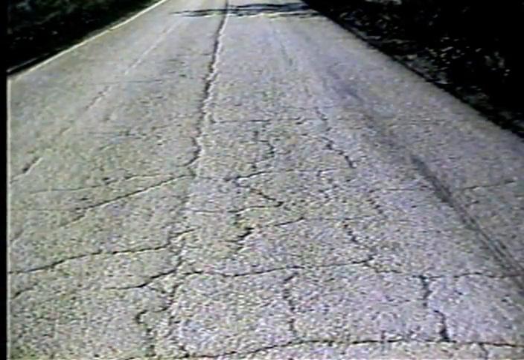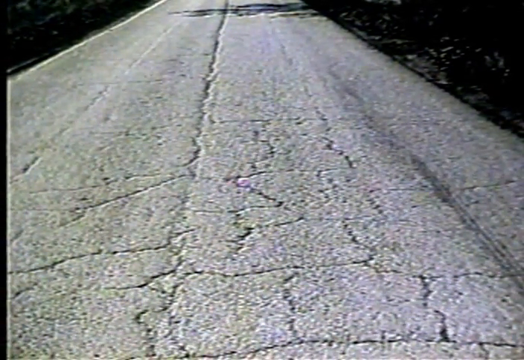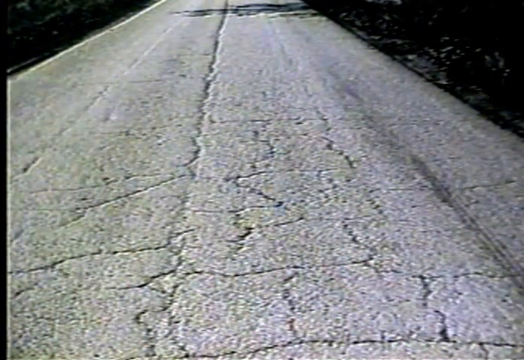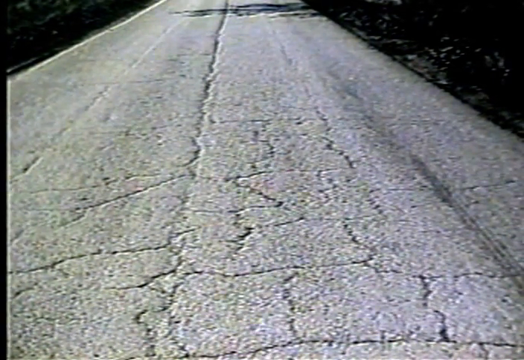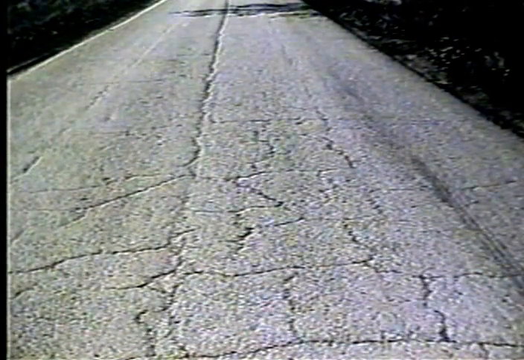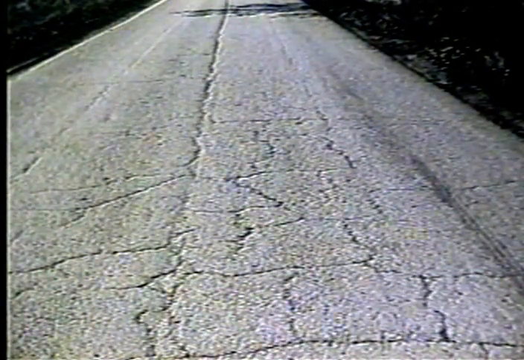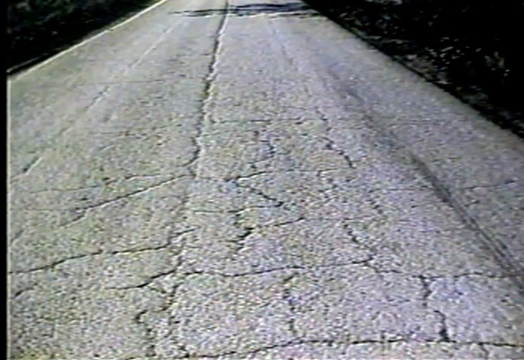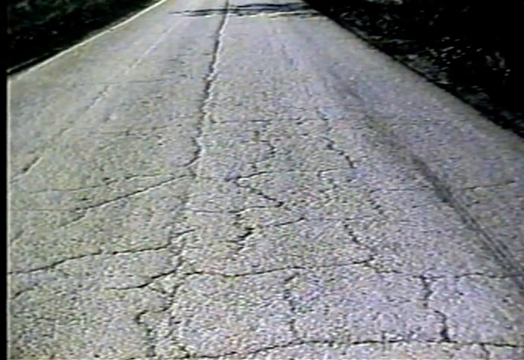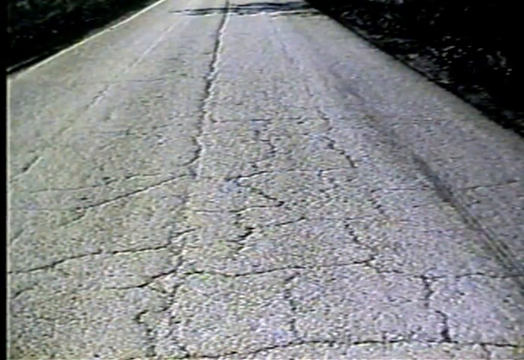Here's an example of block cracking in an asphalt pavement. The blocks really don't line up with anything there. They're kind of random, but they show that the pavement has gone through extensive aging. And the smaller the blocks, really the further we are in the life of the pavement. Because this is caused by an aging or environmental process, this might be an excellent candidate for a surface treatment, as long as we can catch it early on in its life.